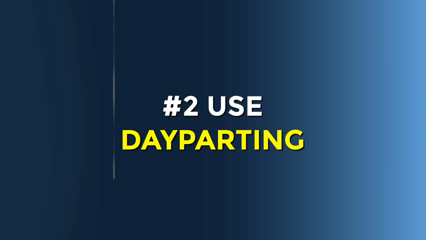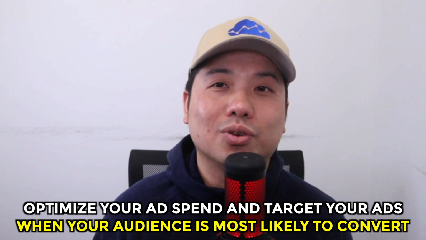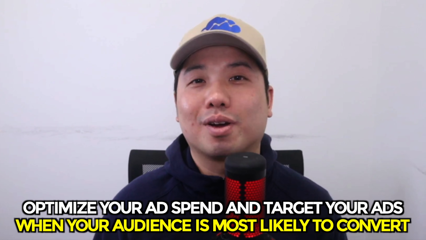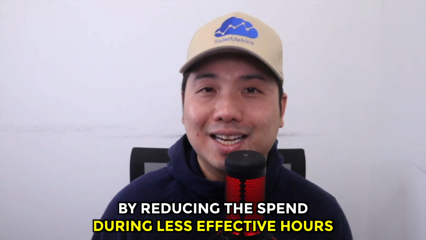The second strategy is to use dayparting. Dayparting is a practice of scheduling your ads to run only during specific times of the day or the week. By using dayparting, you can optimize your ad spend and target your ads when your audience is most likely to convert. For example, if you're selling a product that's popular in the evening, you can schedule your ads to run only during the evening hours. This can help improve your ad targeting and lower your ACoS by reducing the spend during less effective hours.